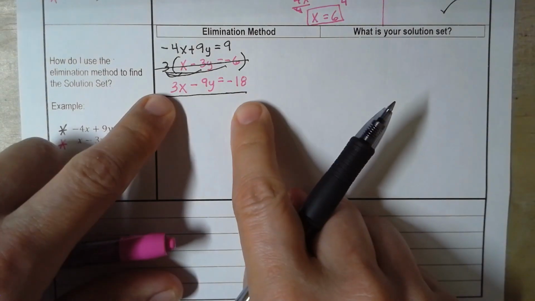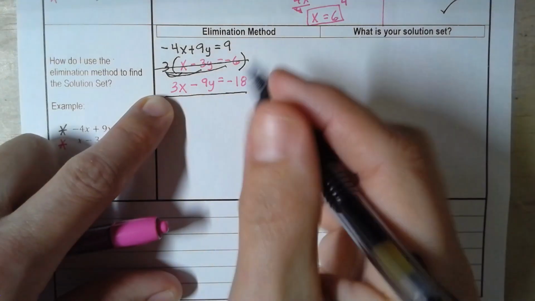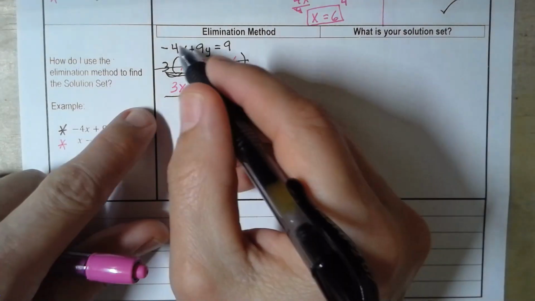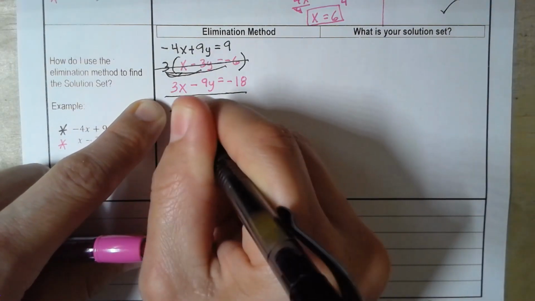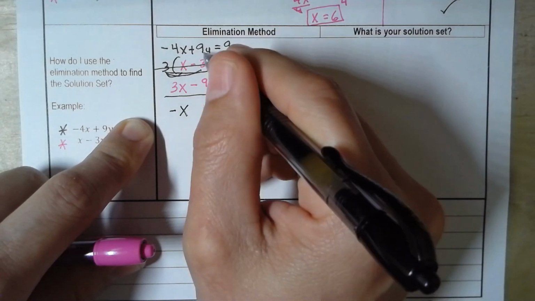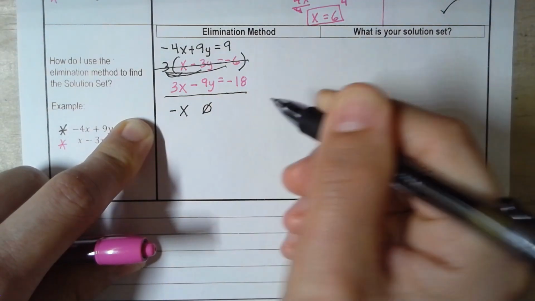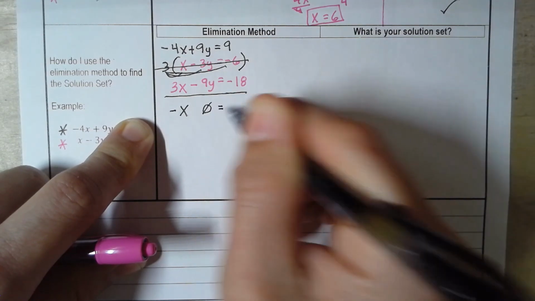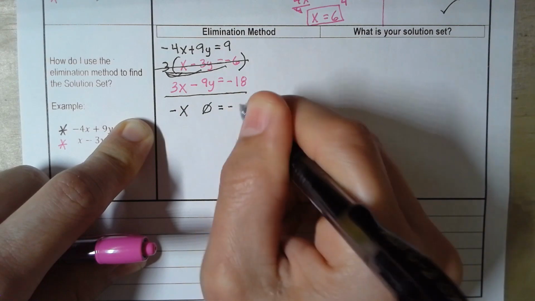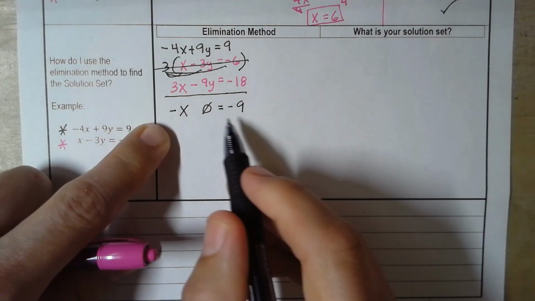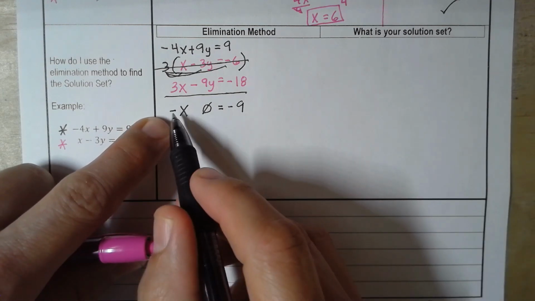Alright, so now I can cancel out the 9's, right? Do you see that? So let's go ahead and do the math from top to bottom. So negative 4x plus 3x leaves me with just a negative x value. And positive 9y minus 9y leaves me with 0. Bring down my equal sign, and 9 minus 18 is going to leave me with a negative 9. Alright, I'm almost done. Now I don't have to worry about the 0. There's no value there, but I got a negative x.